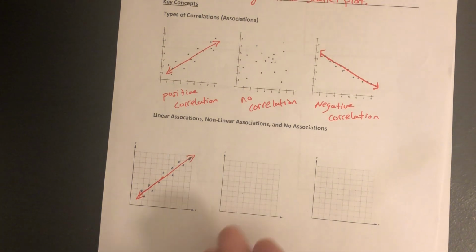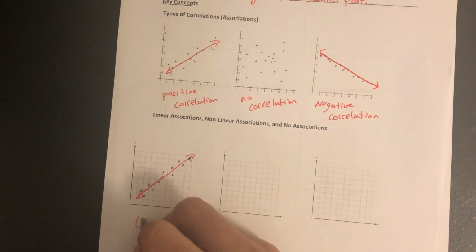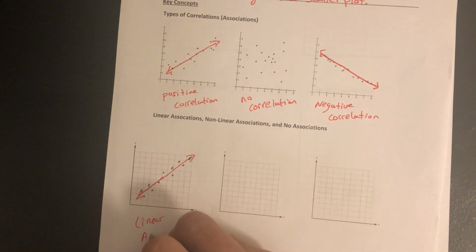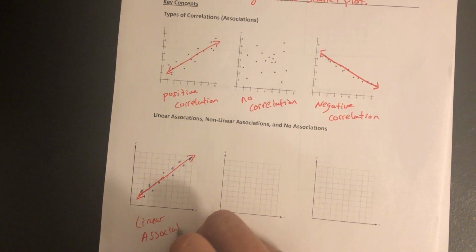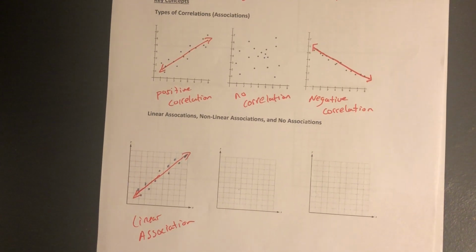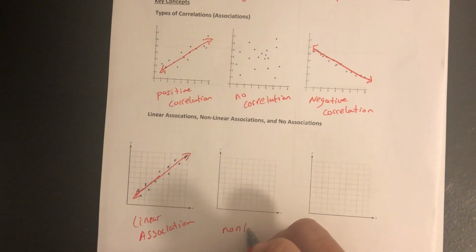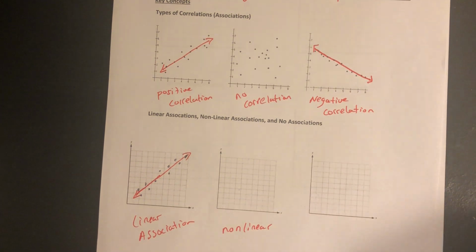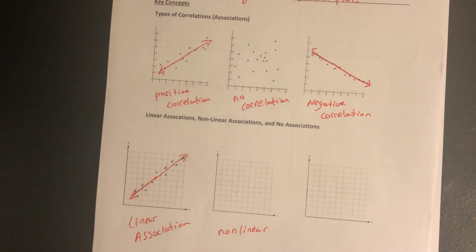Now, the next type of association, and let's go ahead and write linear association for this. The next type of scatter plot that we may have is the nonlinear. Nonlinear basically means that the pattern of the scatter plot is headed in a nonlinear form. In other words, it's curving, it's turning, something like that. It's not headed in a linear format.